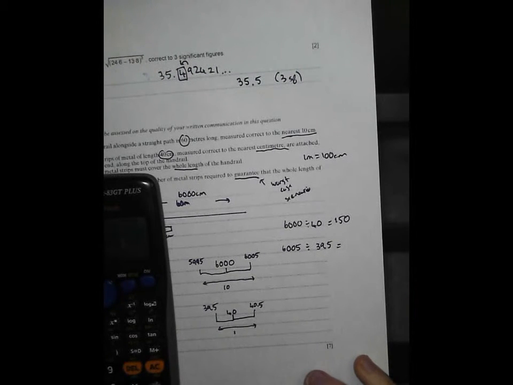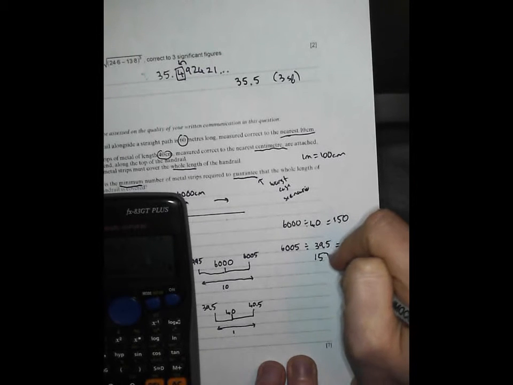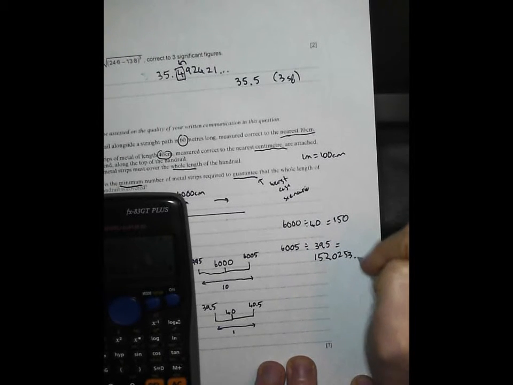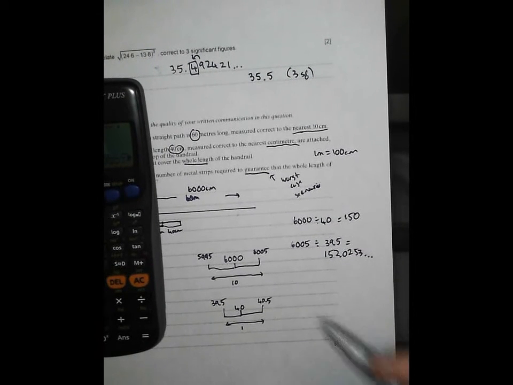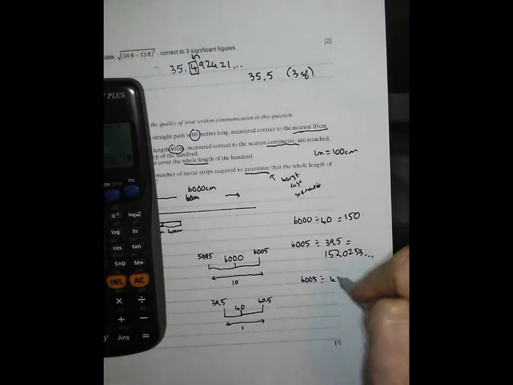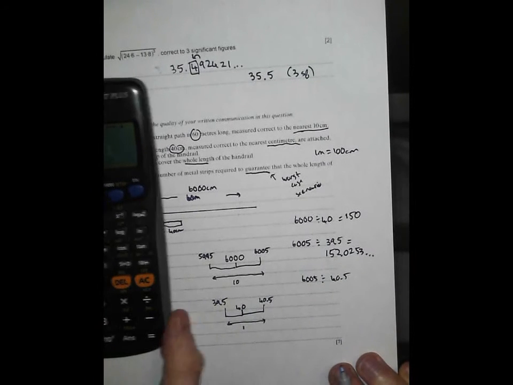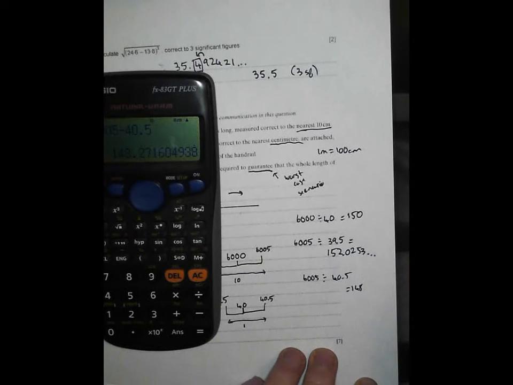So 39.5. And if I bang that into my calculator, 6,005 divided by 39.5, now that's not come out so nice, so I'm going to have to press my little SD button. 152.0253 and so on. Now, if you're thinking, well, can it not be a worse case scenario? Just try out a few. Like if you try 6,005 and you divide it by the upper bound here, 40.5, and you bang that into your calculator, 6,005 divided by 40.5, you'll find that it doesn't come to as much. That's only come to 148. Well, that's better, but it's not the worst case scenario.